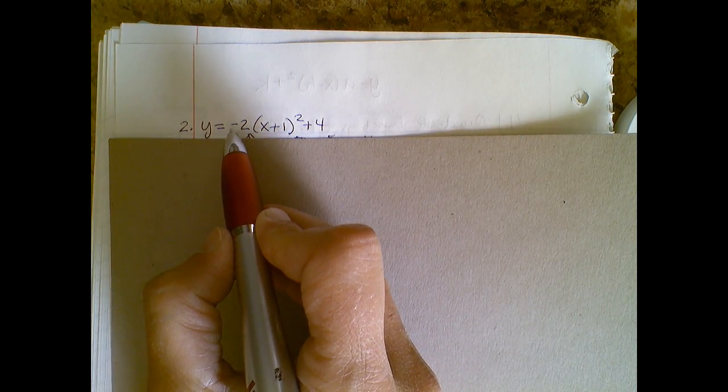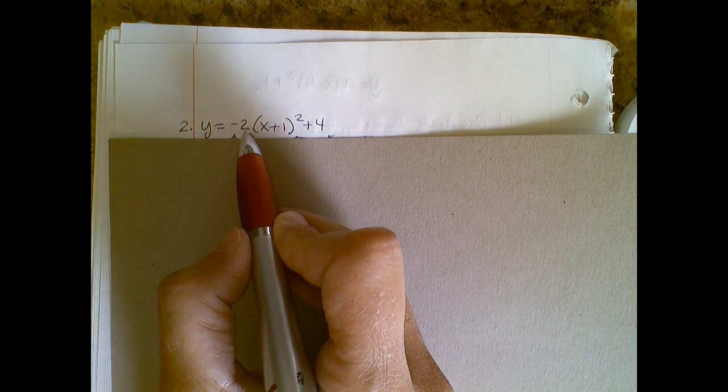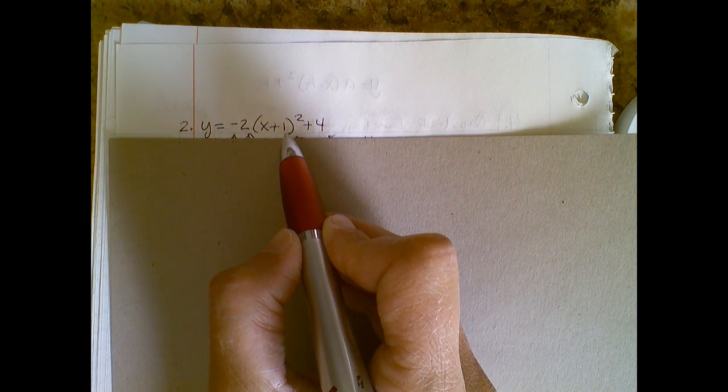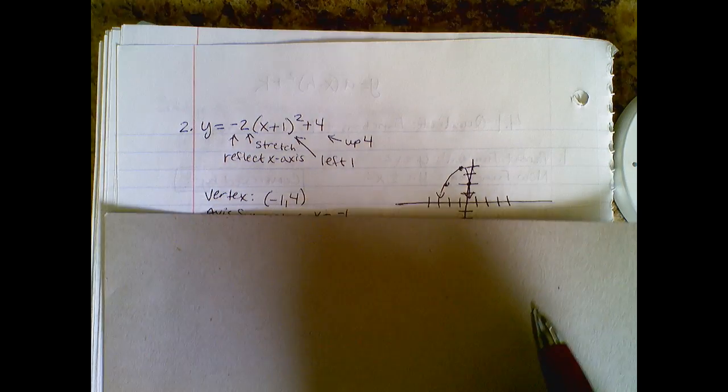So for this one, the negative in the A spot means it's reflected across the x-axis, so the arrows are going to be pointing down, not up. The 2 means it's stretched by a factor of 2. The plus 1 means it goes to the left 1, and the plus 4 is going to go up 4. So let's graph it to start off with.